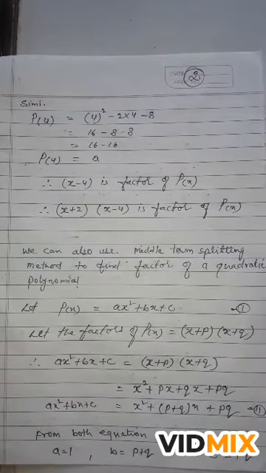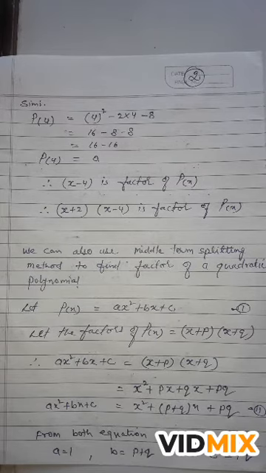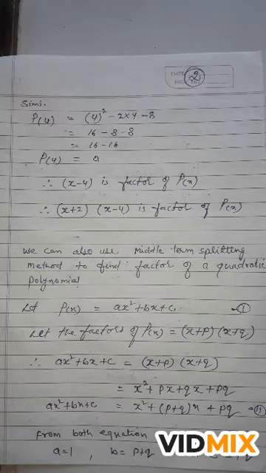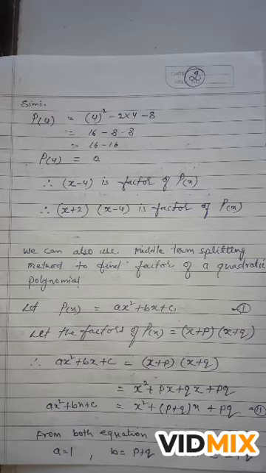Similarly, we assume the value of x as 4. So p of 4 is equal to 4 square minus 2 into 4 minus 8. 4 square is 16, minus 2 into 4 is minus 8, minus 8, becomes minus 16. So 16 minus 16 is 0. So p of 4 is 0, so x minus 4 is a factor of the polynomial. Therefore x square minus 2x minus 8 has the factors x plus 2 and x minus 4.